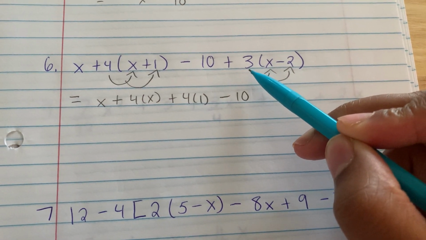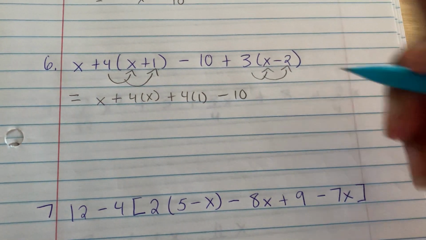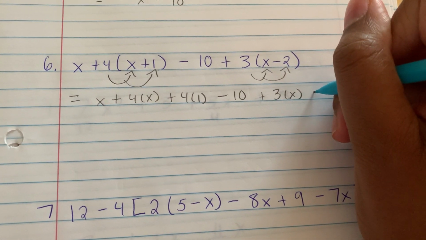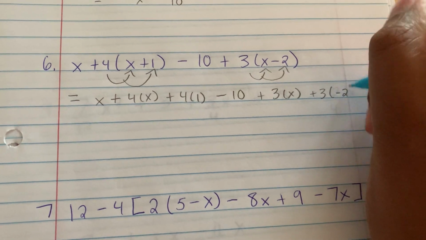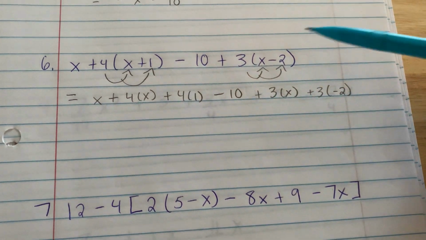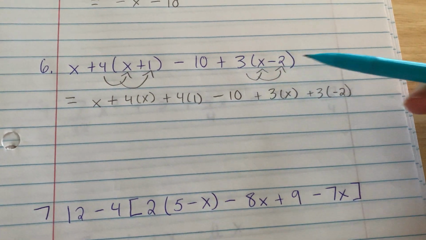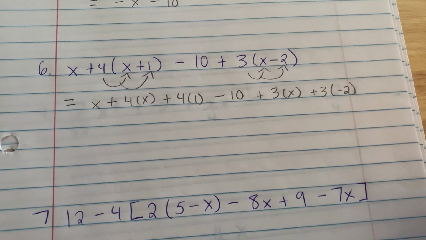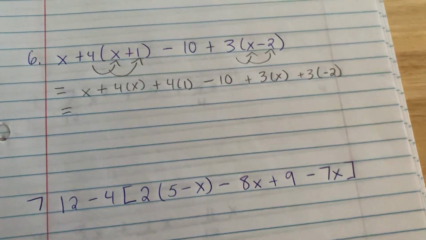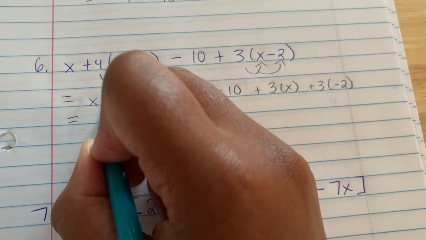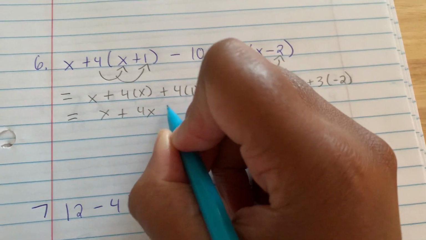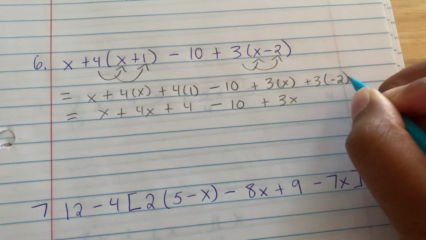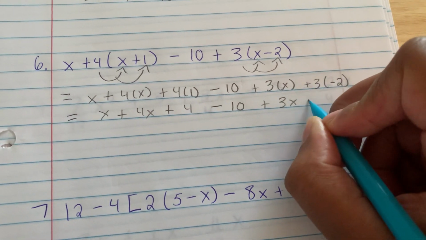But then the 3 is going to be multiplied by both x and negative 2. So plus 3x. And then plus 3 times a negative 2 here. So you want to make sure that you include the signs because this will get you a different result if you do not. So we're left with x plus 4x plus 4 minus 10 plus 3x and minus 6.